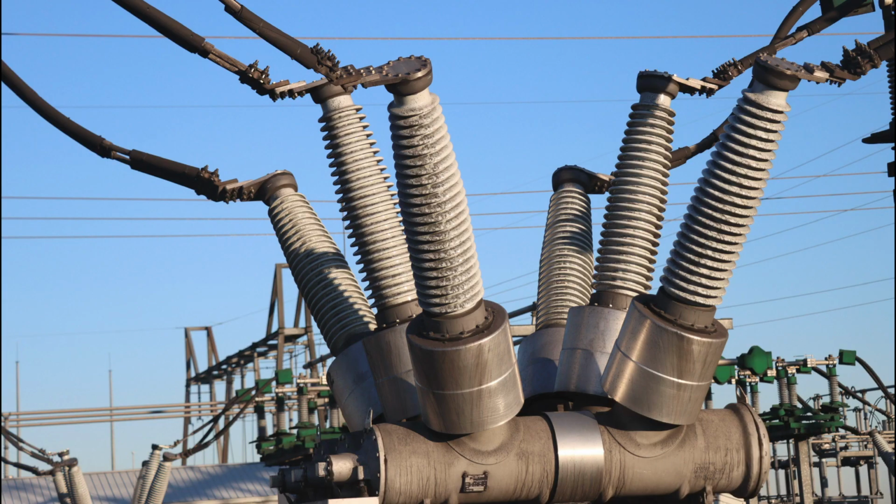This is a 250,000 volt SF6 breaker. It's contaminated with carbon black. This is an environmental contamination from this work site, and it's completely coated the upside and the underside, the petticoats of this insulator, and is near failure.